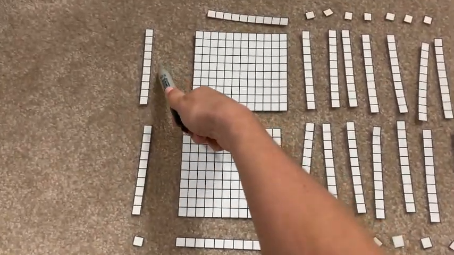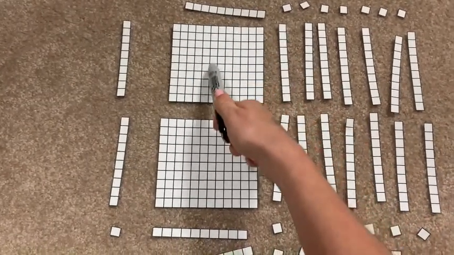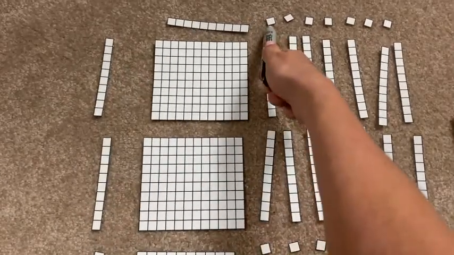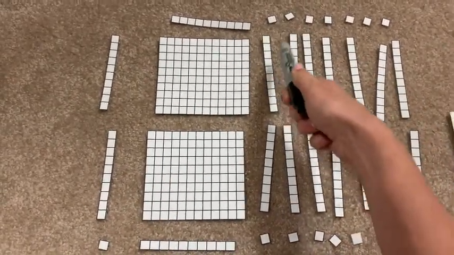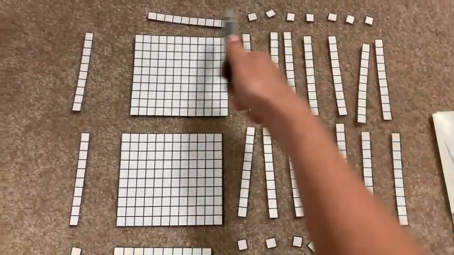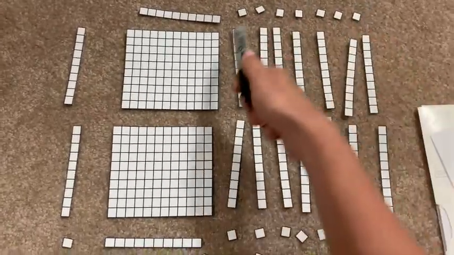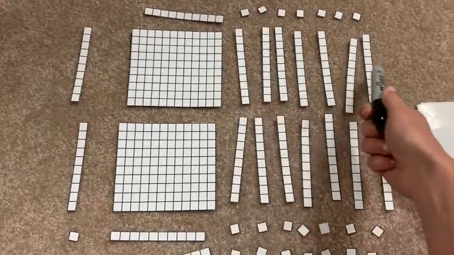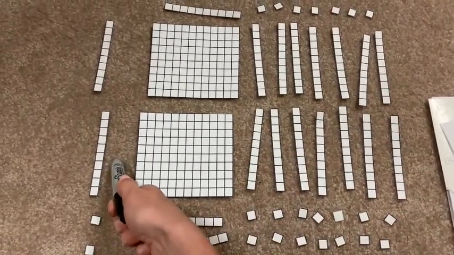So 10 times 10 equals 100, and then we move to the next spot. 10 times 1 is 10. And that's the same for the rest of them because it's 10 times 1 for 7 ones. So that gives us 7 tens. So we move down to the next one again.